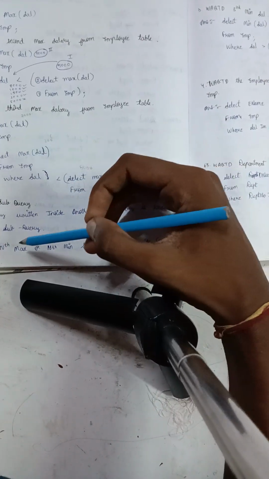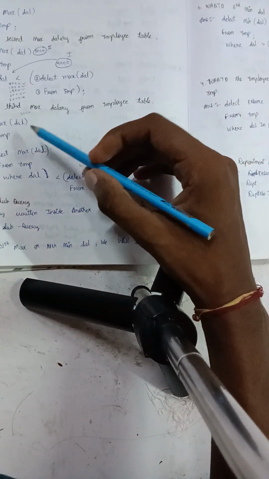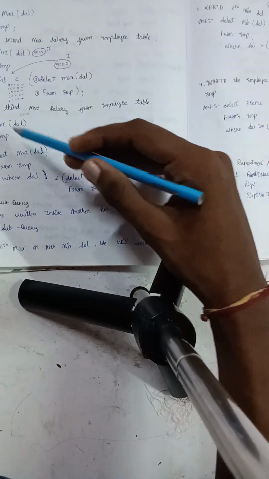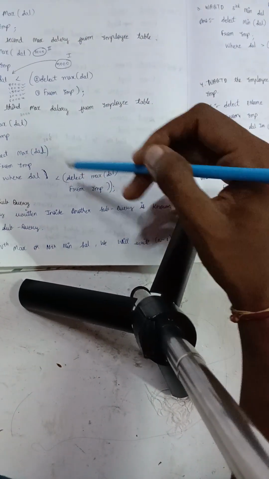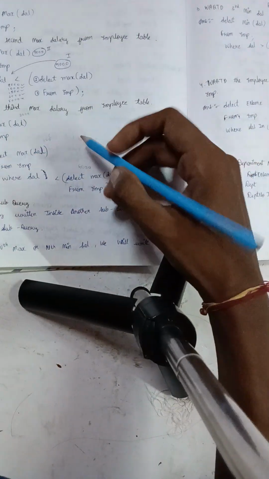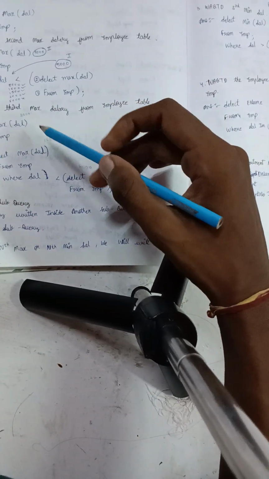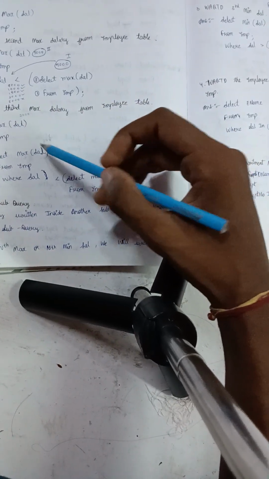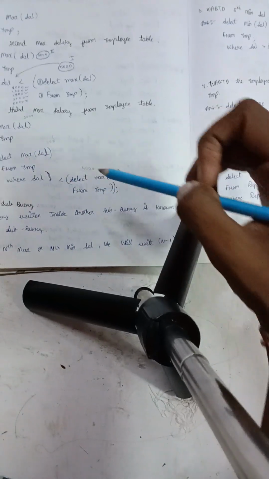Suppose we want to find the nth maximum or nth minimum salary. Here the total queries are n, but we have n minus 1 subqueries, because each is written inside another. So here it is 1, 2, 3. In total we have 3 queries, but the inner subqueries are only 2.